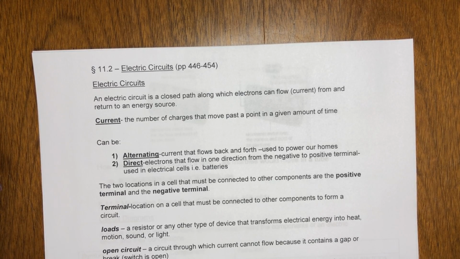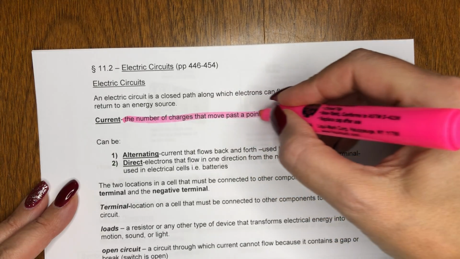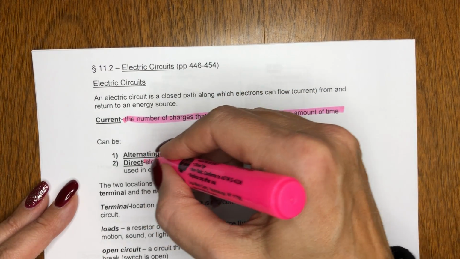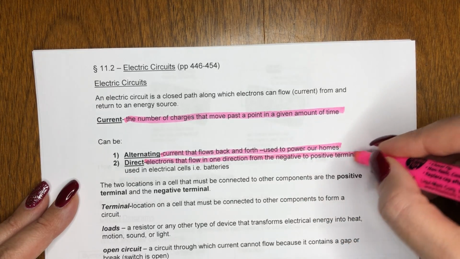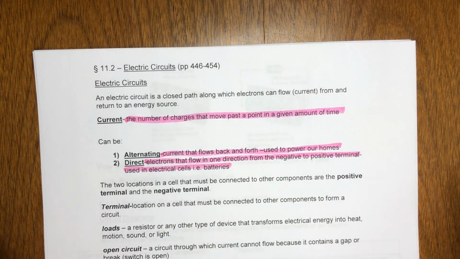So we can have alternating current, which is current that flows back and forth, used to power our homes, and direct current, in which electrons flow in one direction from the negative to the positive terminal. This type of current is found in cells, for example, batteries.